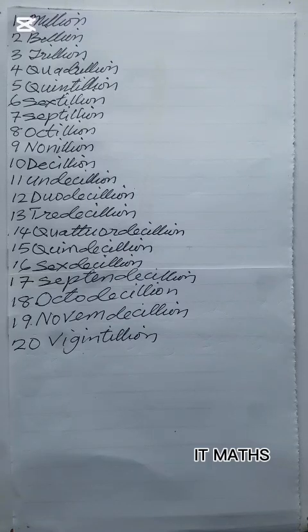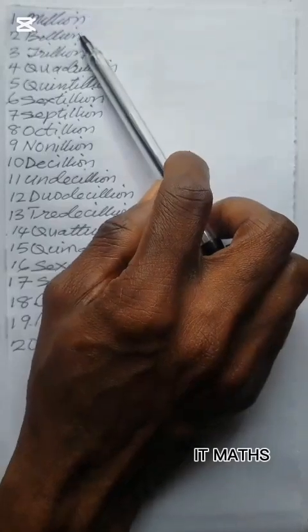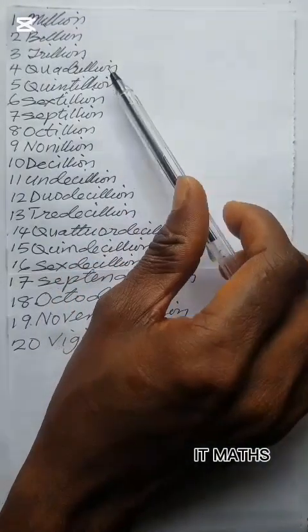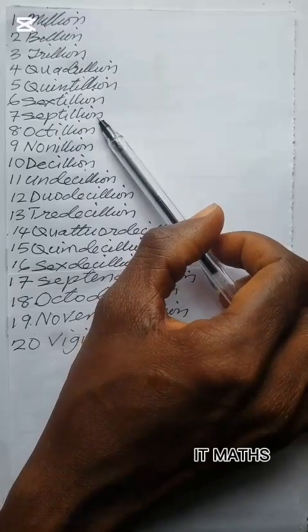Meanwhile, like I promised earlier, that I'll be showing you numbers that are higher than the quintillion. So, after the million, we have the billion, then the trillion, then we have the quadrillion, the quintillion, the sextillion, the septillion.